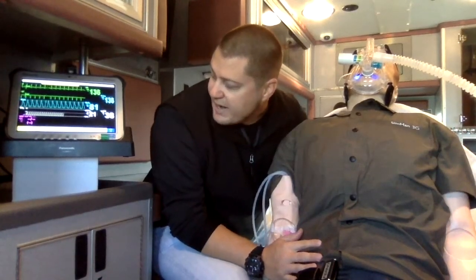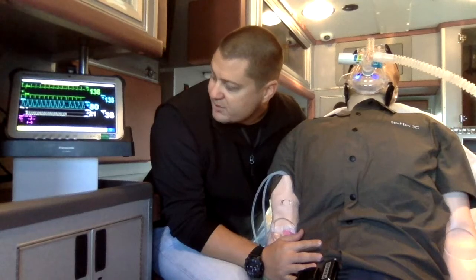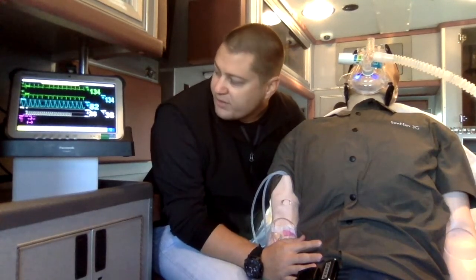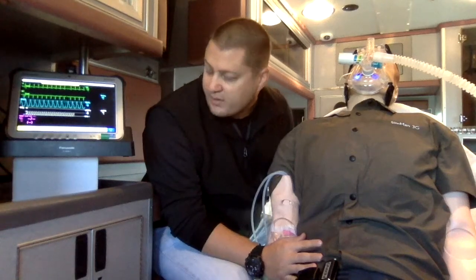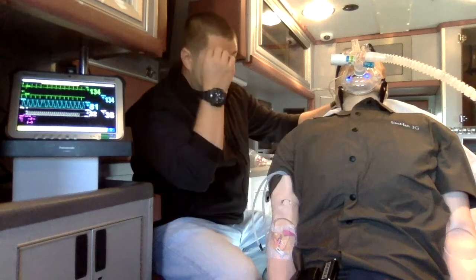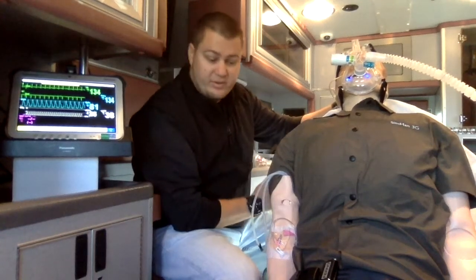Initial SpO2 is 81%. Respirations are about 40 a minute. Heart rate's in the 130s. It's normal sinus, or sinus tach on the monitor. Do a 12 lead just because you're curious. 12 lead's negative for any ST abnormalities. No acute findings are noted.